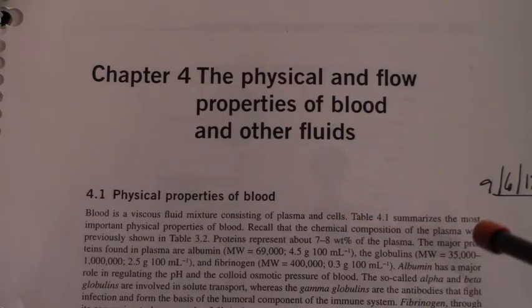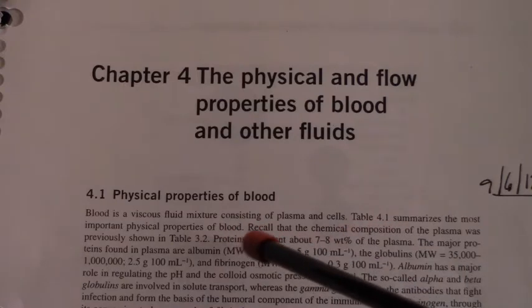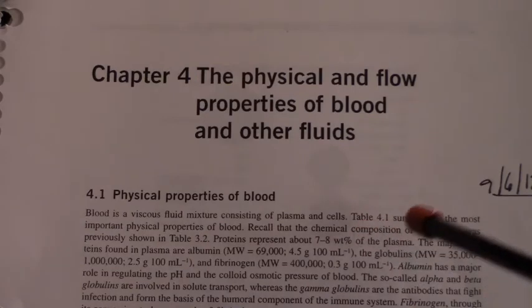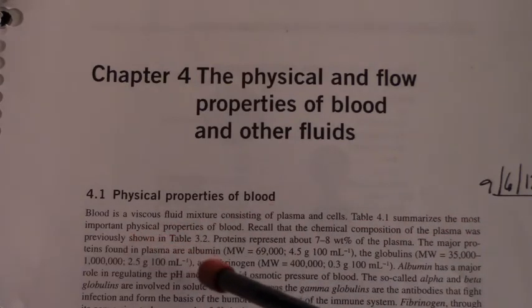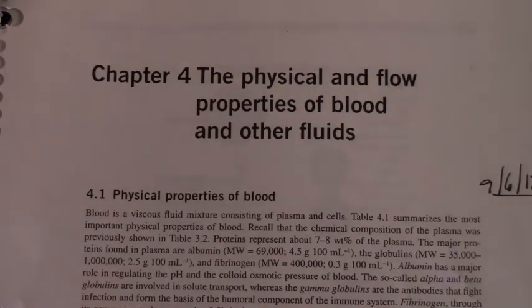Recall that the chemical composition of the plasma was earlier shown in table 3.2. We saw in there that proteins represent about 7 to 8 weight% of the plasma. The major proteins found in plasma are albumin, which has a molecular weight of 69,000. And remember, albumin can't cross the capillary wall, so it's retained and generates the colloid osmotic pressure. That's one of the major duties of albumin, to regulate the osmotic pressure of your blood so that those filtration rates are proper within your body.